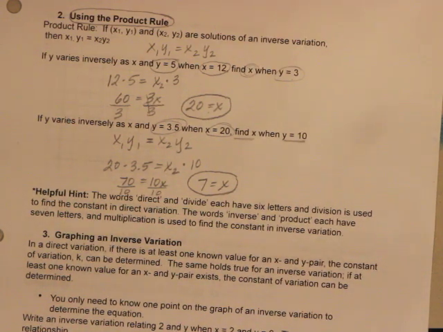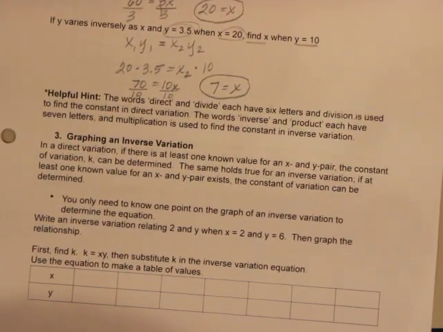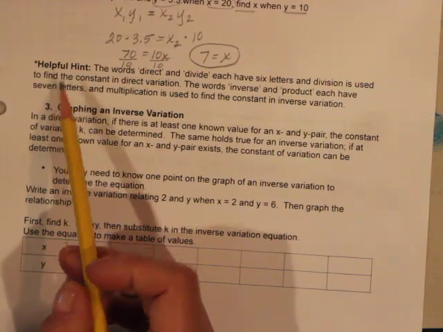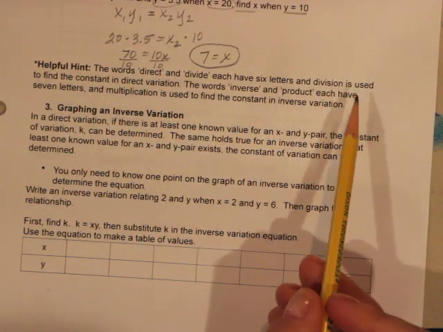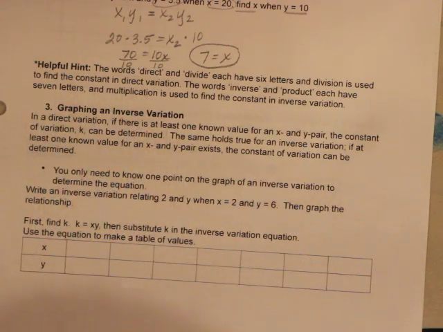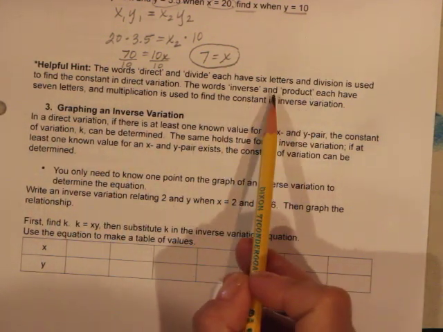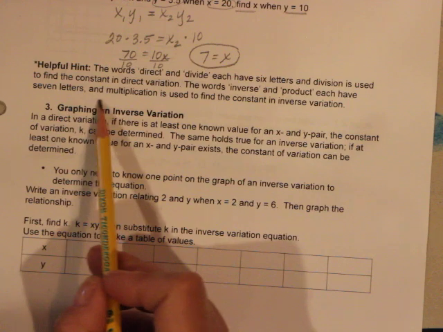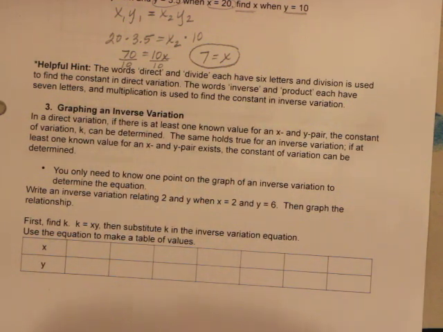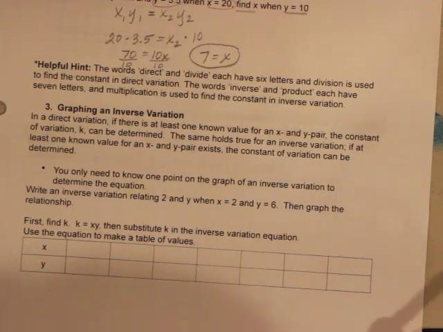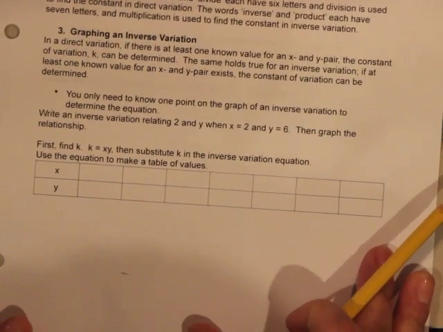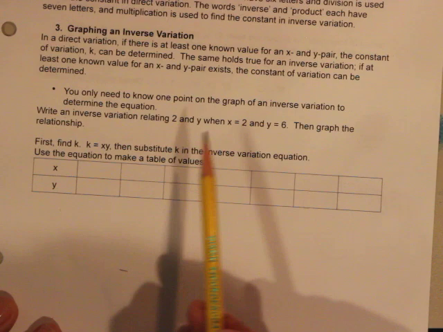If it's a help to you, you can remember that the words direct for direct variation and divide have 6 letters, and division is used to find the constant. The words inverse and product each have 7 letters, and multiplication is used to find the constant in an inverse variation. So if that's a help to you, then take it. If it's more confusing, then don't worry about it. Just make sure you get the process right and the calculations will follow.